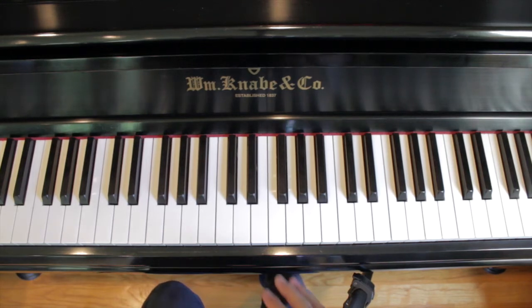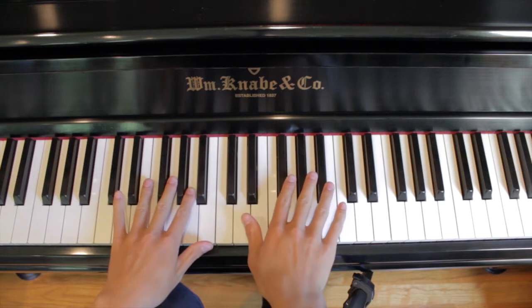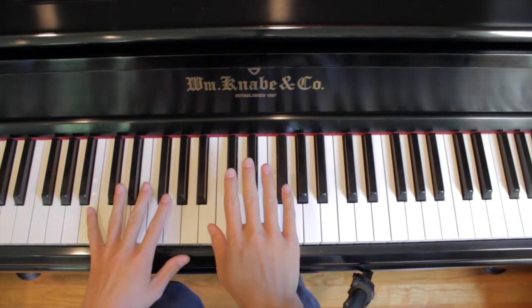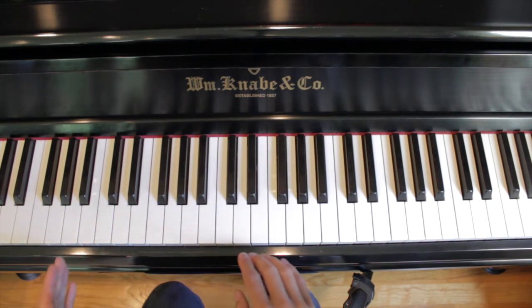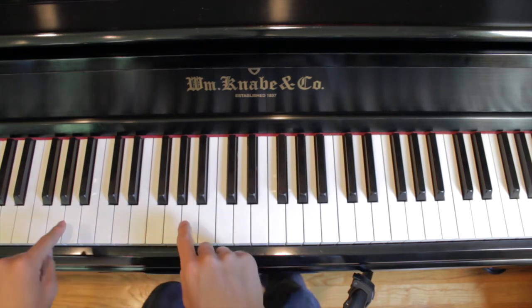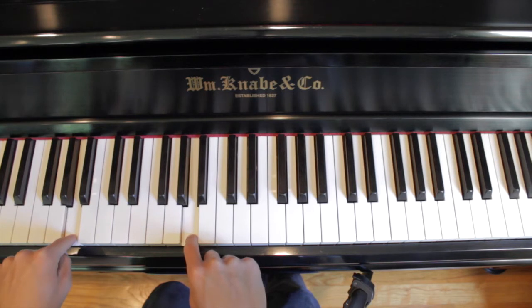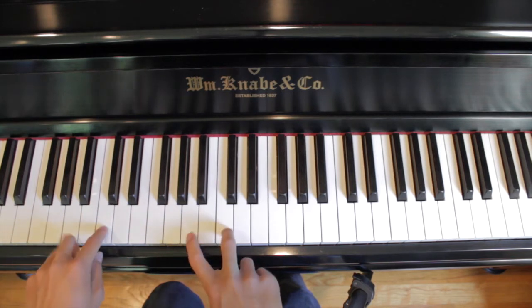Now to start off, we need to know where we are on the keyboard. You'll notice that the black notes are grouped in sets of 2 and 3, and it repeats all the way up and down the keyboard. Use this to find your place. You probably already know the names of the notes are the letters of the alphabet from A to G. A starts here, though the main note that we're going to deal with today is C.